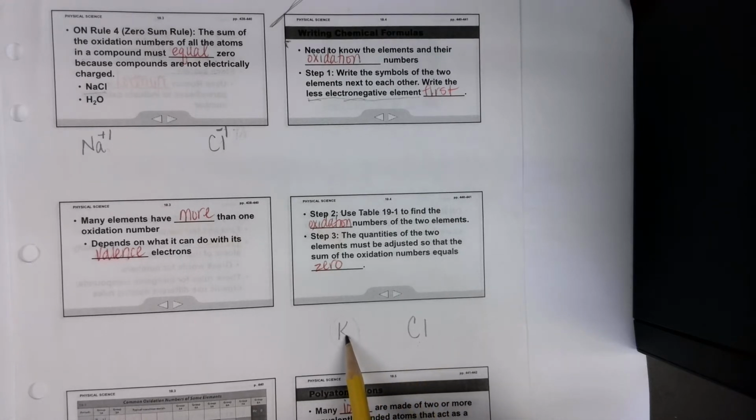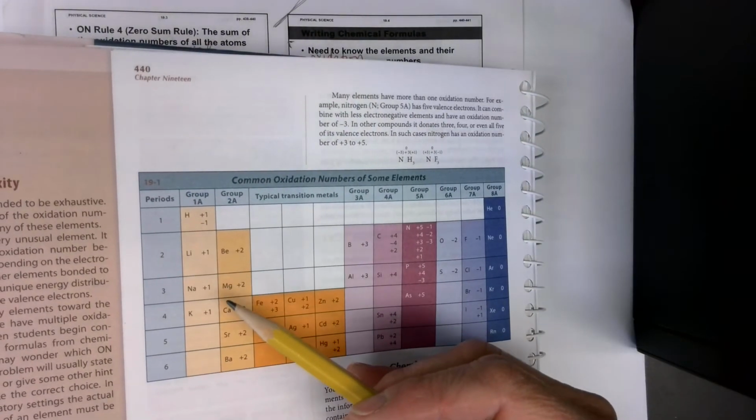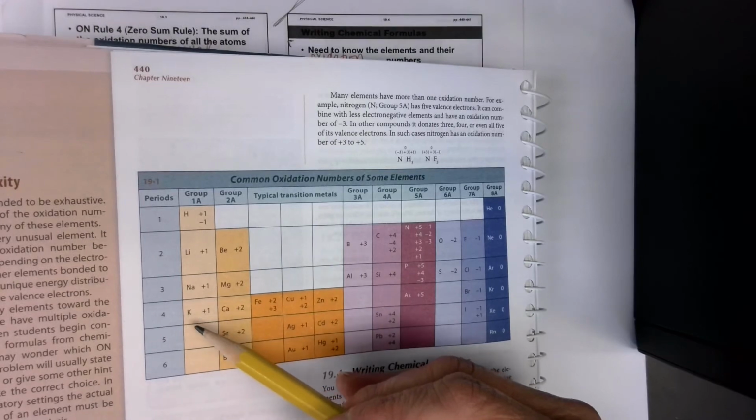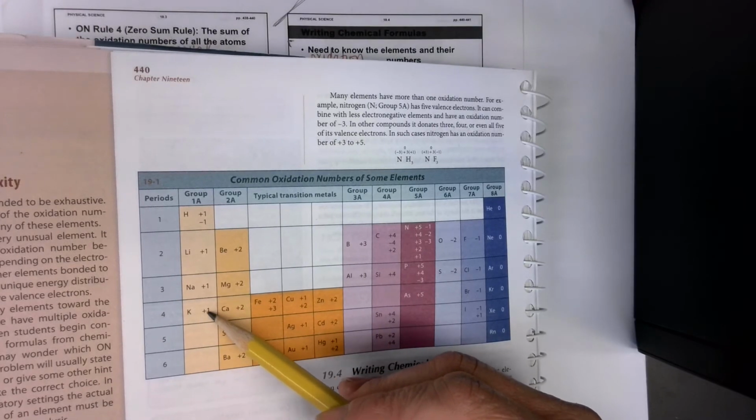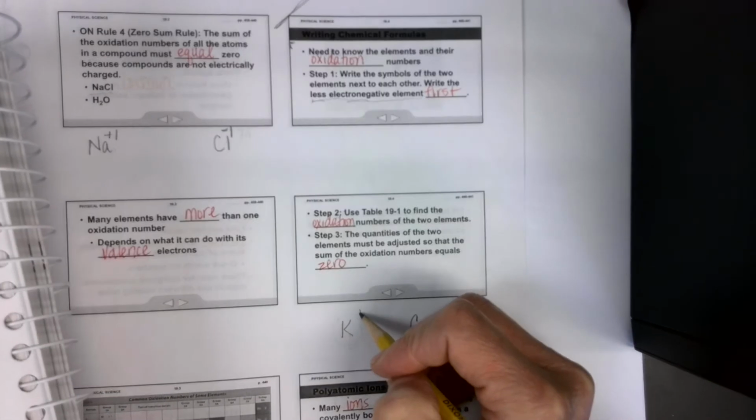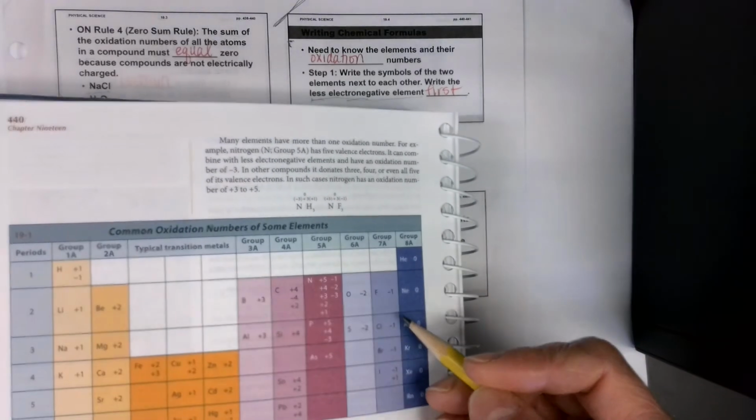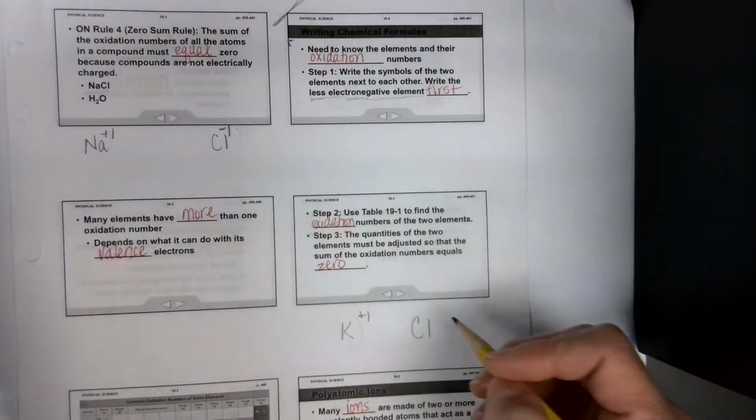So we want to write this one on the left side and this one on the right side. We want to use our table 19.1 to write the correct oxidation number, right? So we write potassium as a +1 and chlorine over here as a -1.